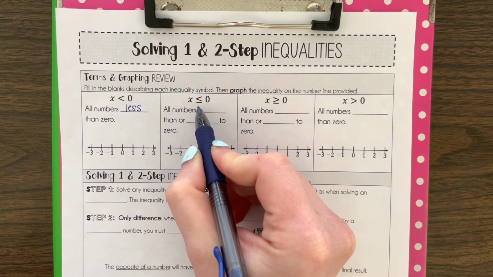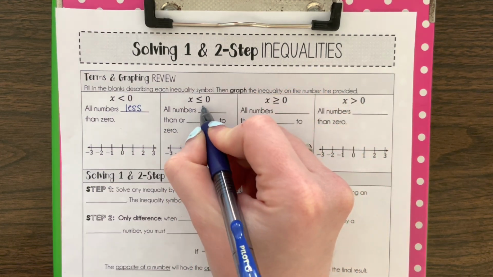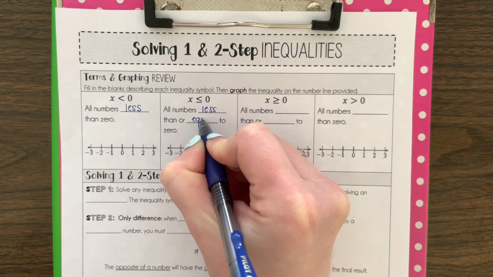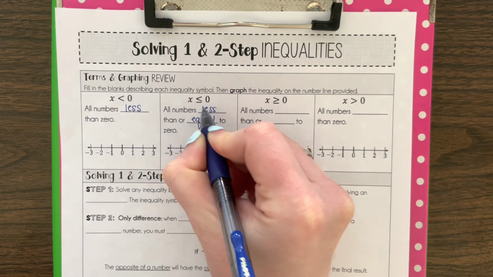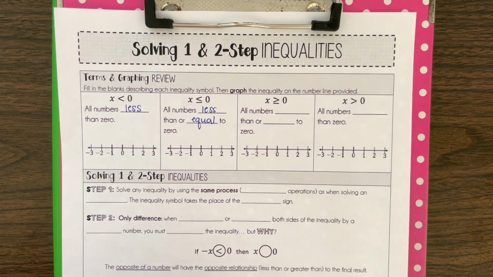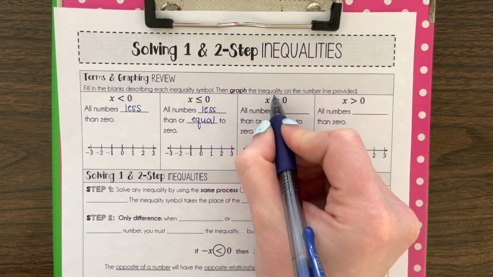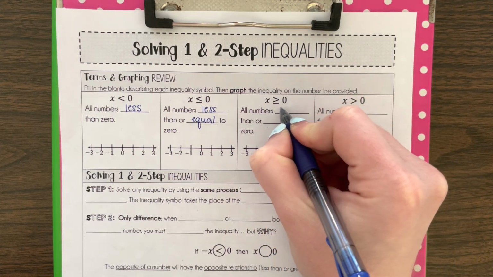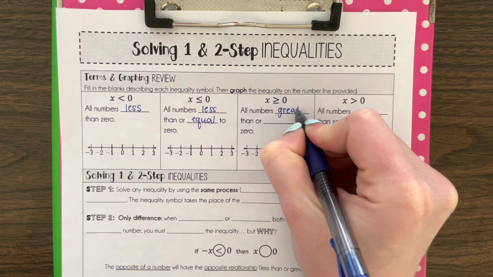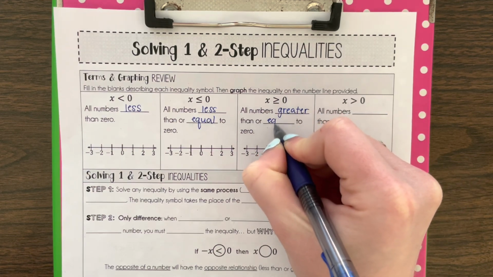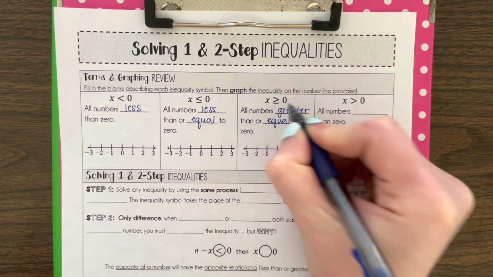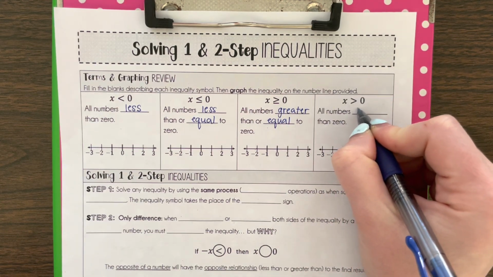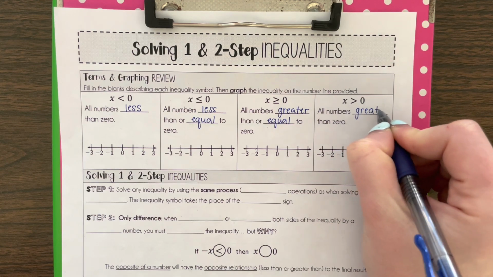So then our next one, x is less than or equal to. Remember, whenever we have that line underneath, that shows us it's like the equal sign. It's almost kind of like half an equal. Well, then over here, notice we have it flipped, that inequality symbol. So now all numbers are greater than or equal to, since we have the line underneath. And then last but not least, all numbers that are greater than.